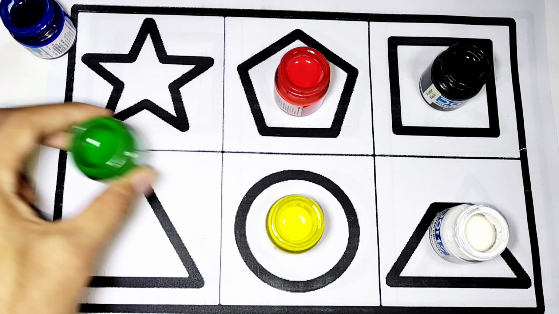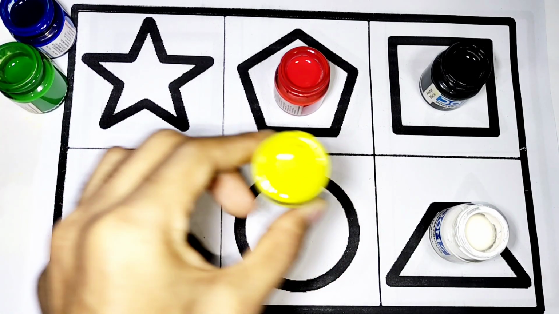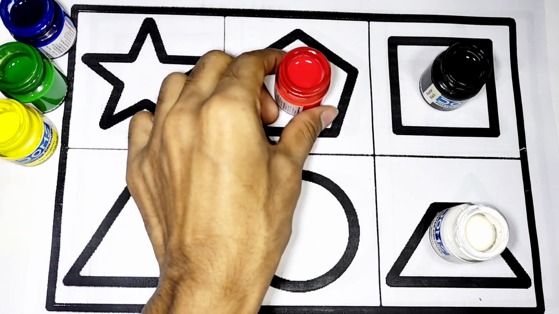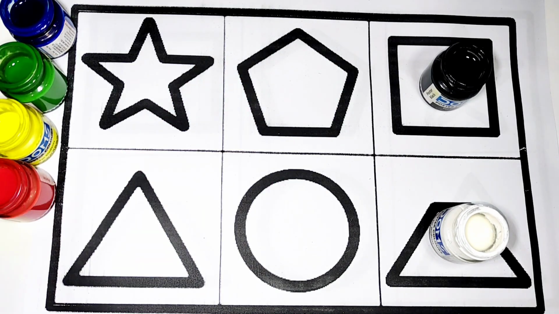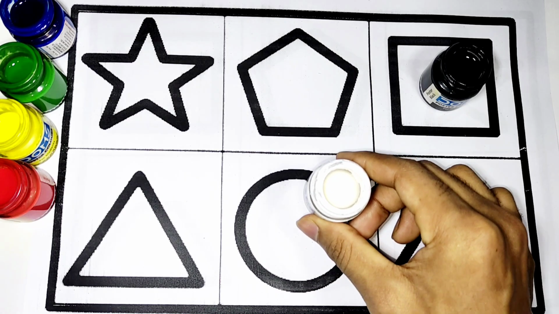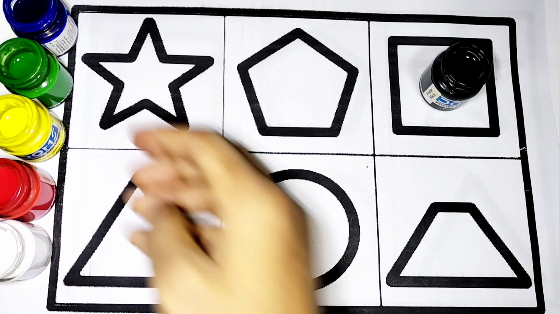First we are using the color of blue. The next one is green. Now we are using the color of yellow. Kids, the next one is red color. Now we are using the color of white. And the last one is black.